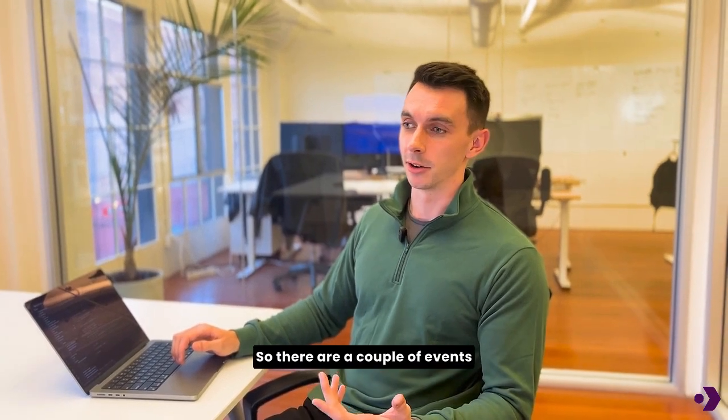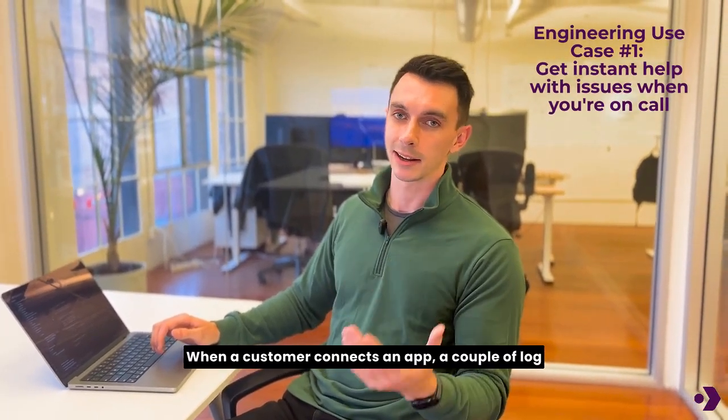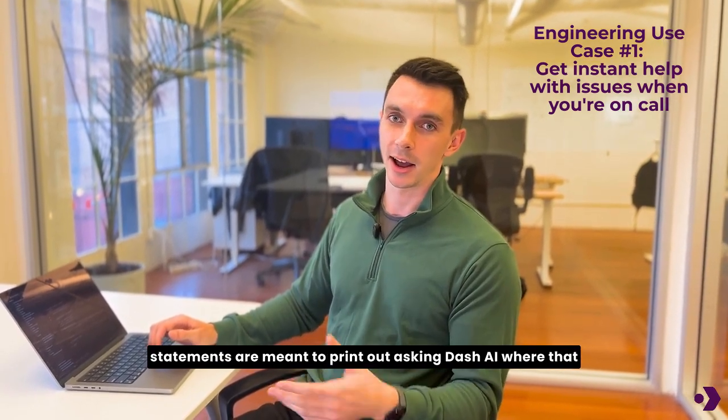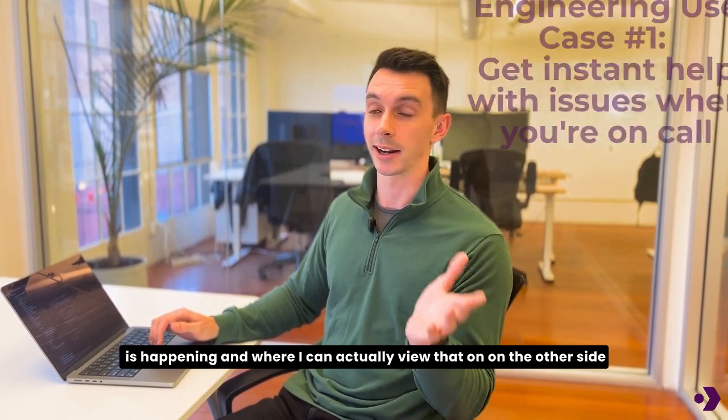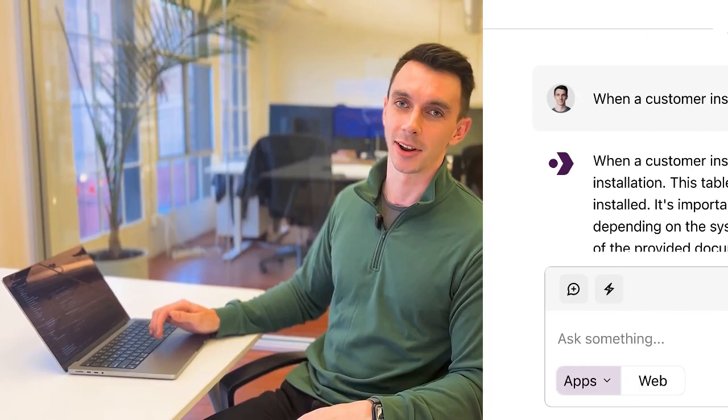Yeah, absolutely. So there are a couple of events that we're meant to emit when the customer connects an app. A couple of log statements are meant to print out. Asking Dash AI where that is happening and where I can actually view that on the other side once it's already been emitted has been really useful and helped me save a bunch of time.